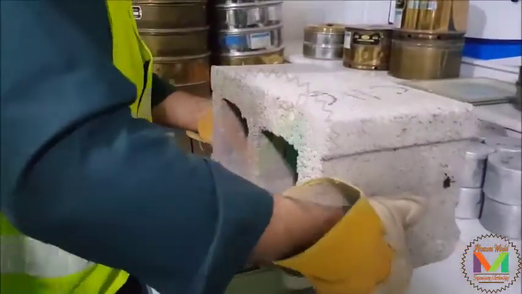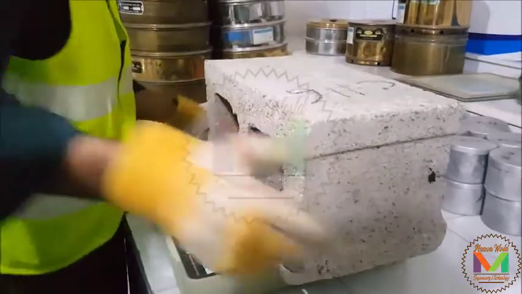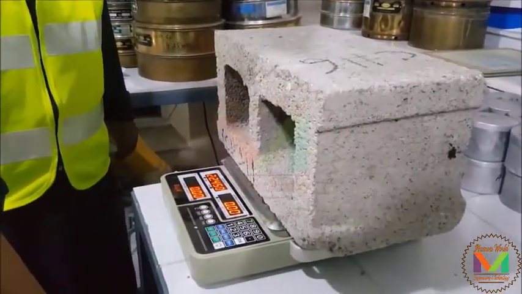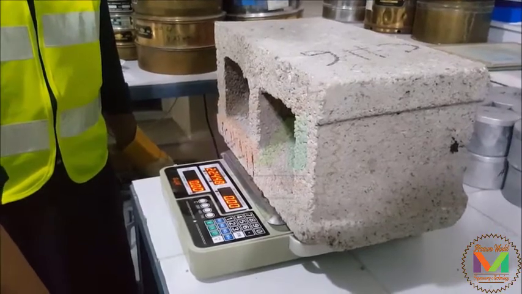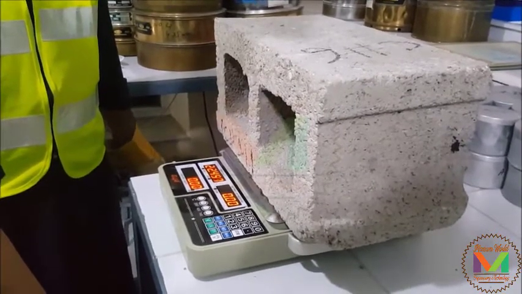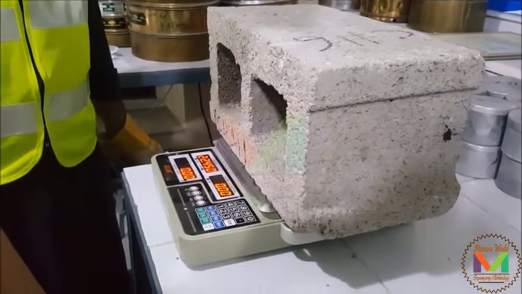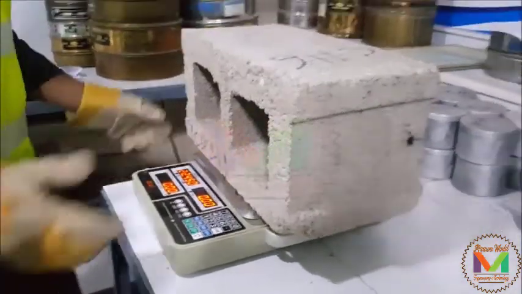Now we are taking the dry weight of sample number 6. I want to write down its weight. Its weight is 22.450.